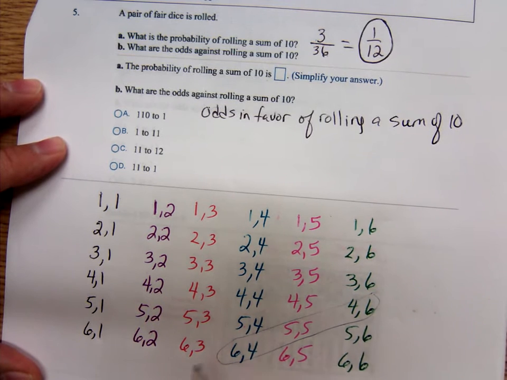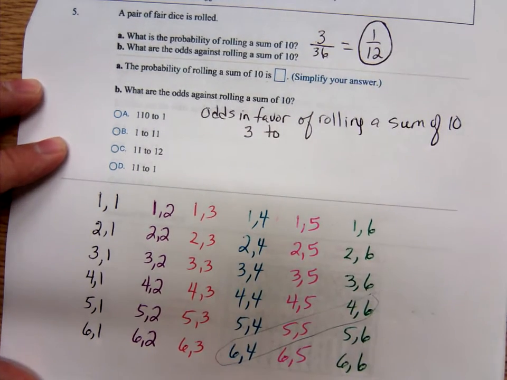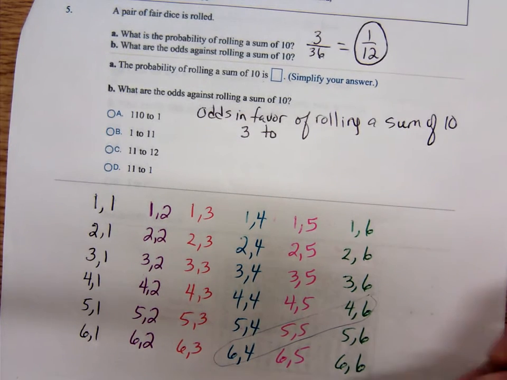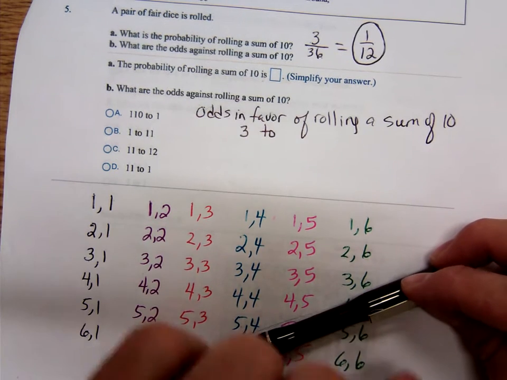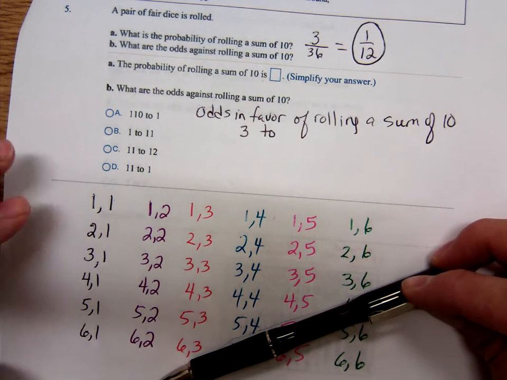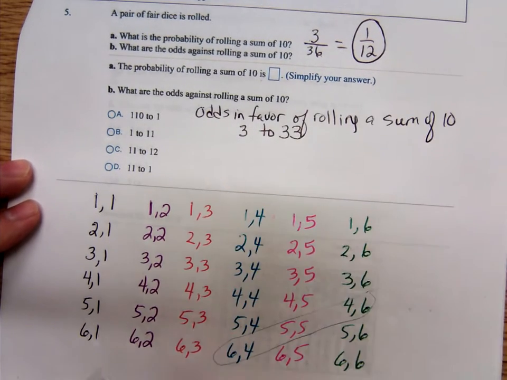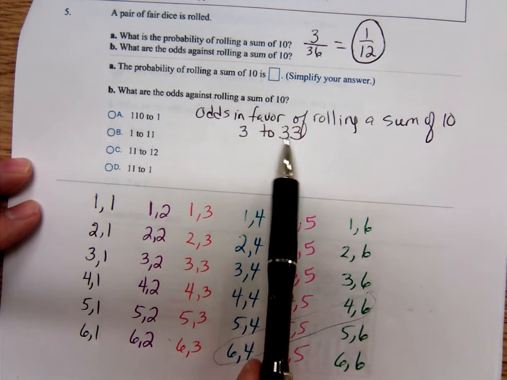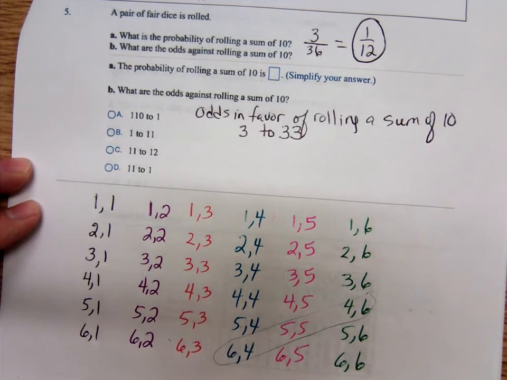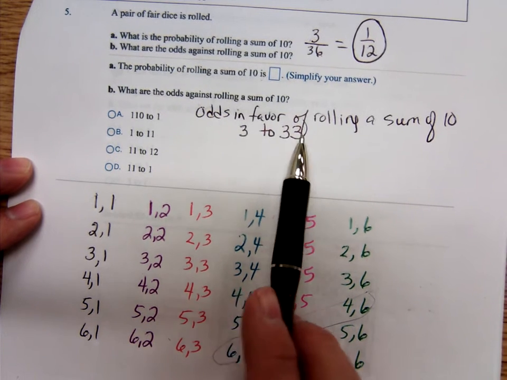The odds in favor of rolling a sum of 10: you go, it's how many ways can you roll a sum of 10? Well, there are 3. To, how many ways could you not roll a sum of 10? Well, there were 3 ways you could get a sum of 10. How many other ways could it possibly happen that you don't get a sum of 10? Well, 33. So 3 to 33. It should be noted that with odds, these two numbers should add together to give that bottom number. Here's how many ways you could get a 10. Here's how many ways you can't.